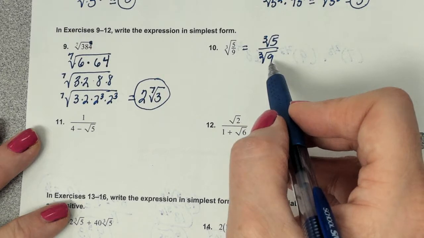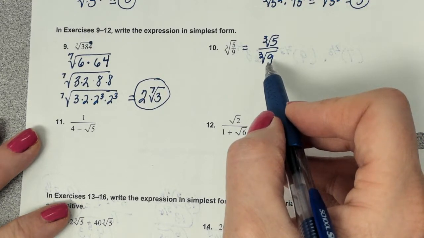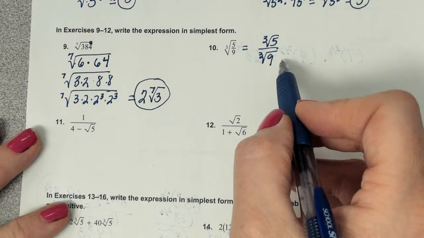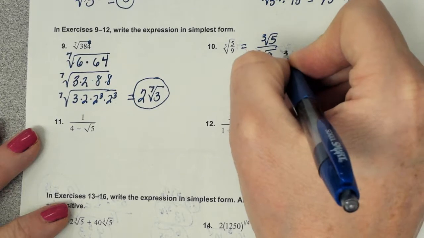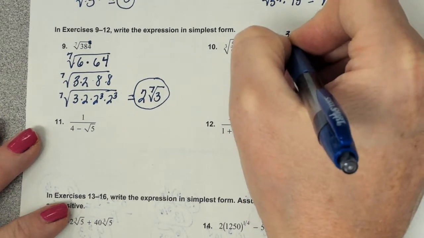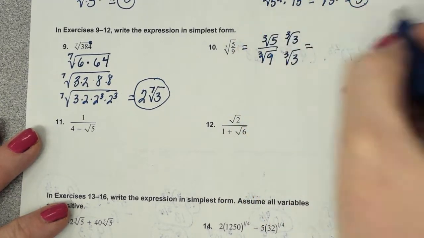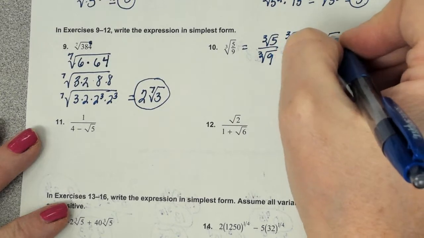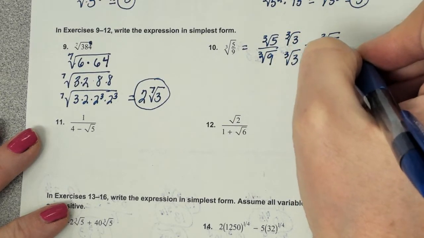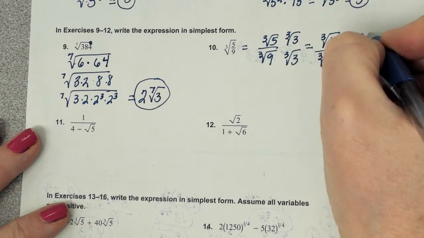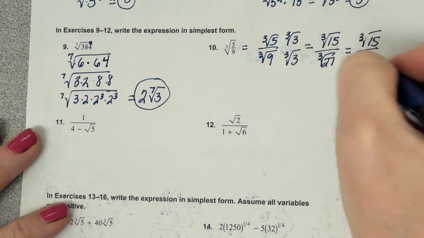Cube root of 27 is a cube root, isn't it? So what am I going to multiply by then to get 27? So I'm going to have to multiply by the cube root of 3 on top and bottom. So now I'm going to have the cube root of 15 over the cube root of 27. I can't do anything with that, but what's the cube root of 27?